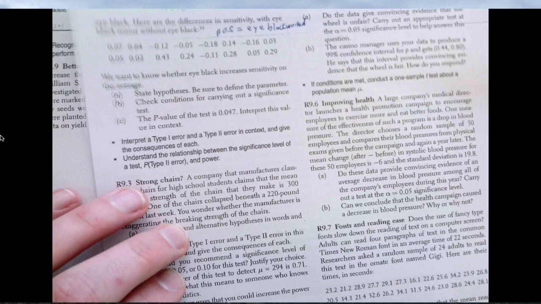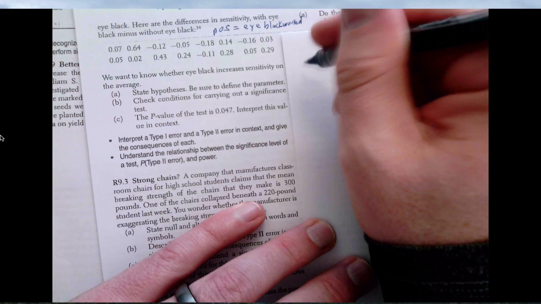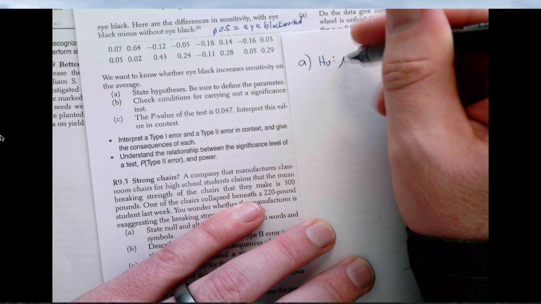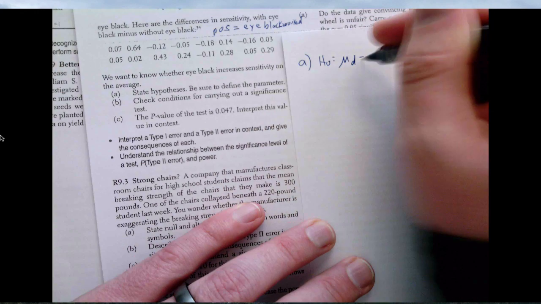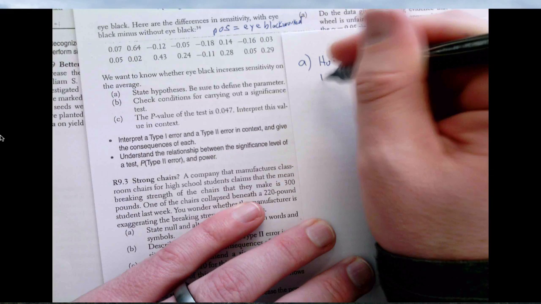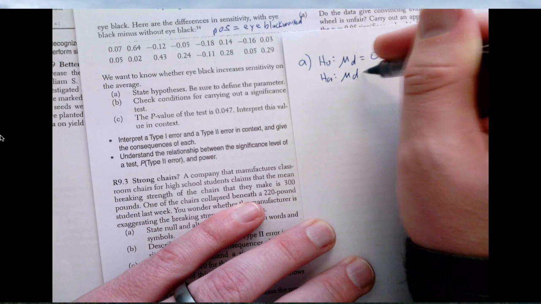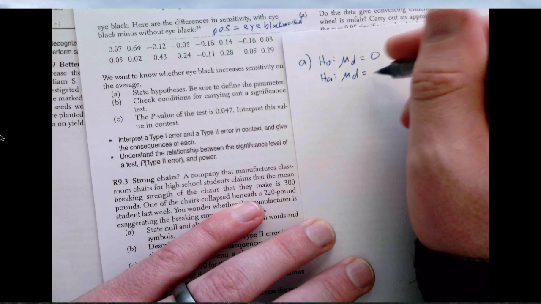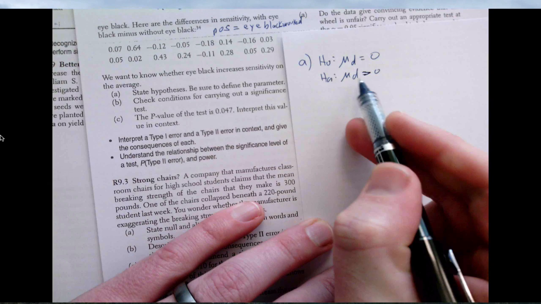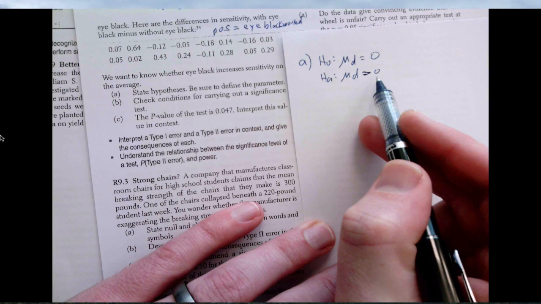So what that means for our null and alternate hypotheses. For part A, our null is that the mean difference is 0, which means there's no difference between using it and not using it. The alternate is that the mean difference is going to be greater than 0. Again, greater than 0 means the eye black worked. So that's the kind of test that we're going to run there.